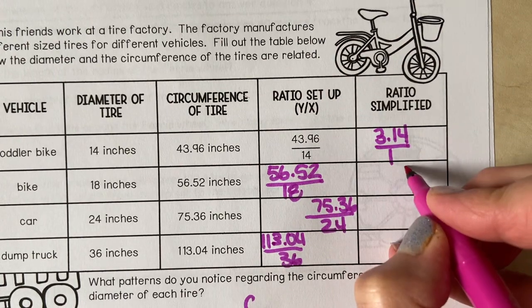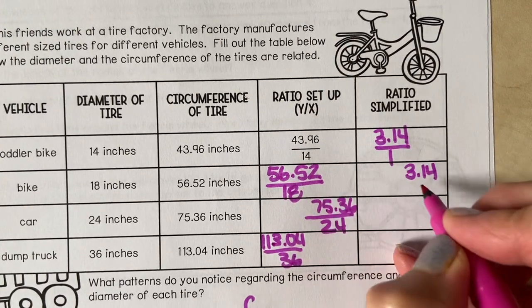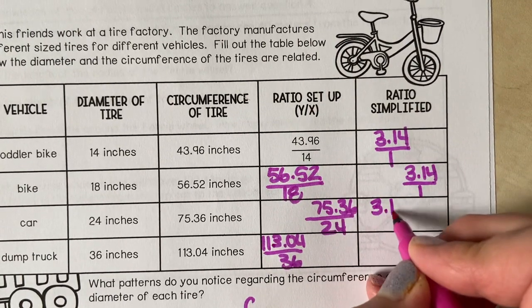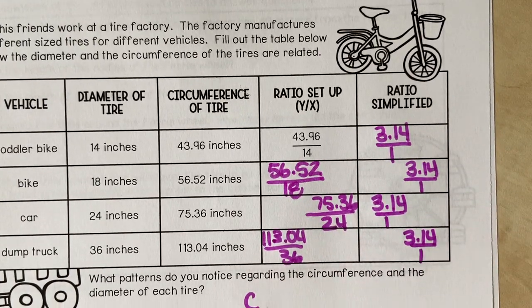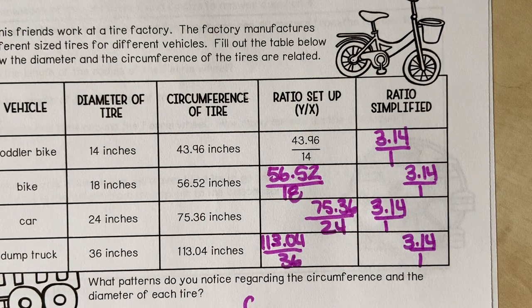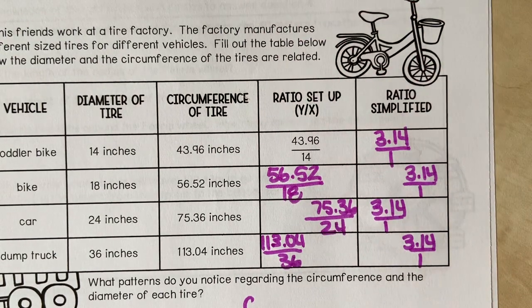3.14 to 1. So when I divide these out, 3.14 to 1. If you ever wonder where pi came from, here is how we know what pi is, okay? It is literally when I take a circle, take the circumference, and I divide it by the diameter. I will always get pi.